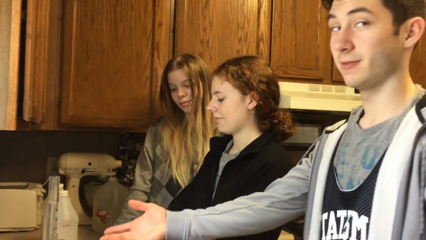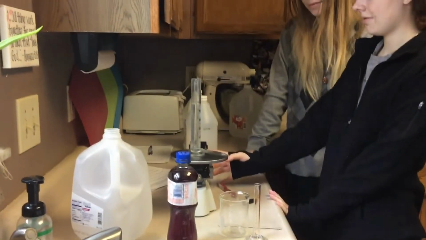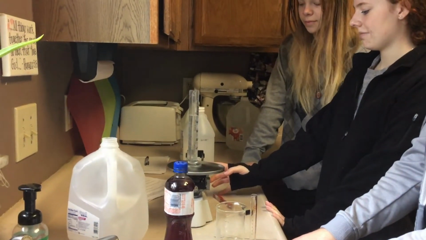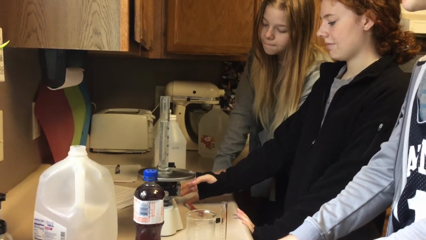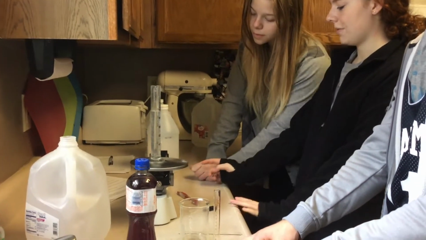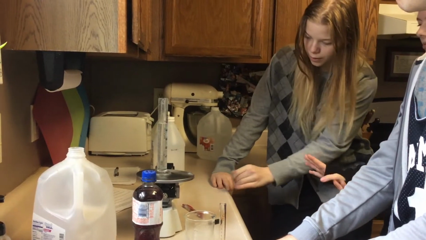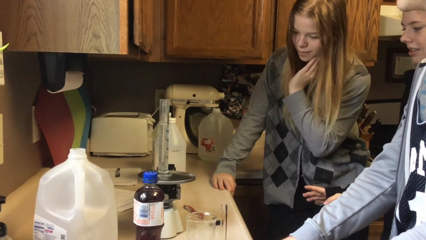What are you doing? We're seeing the mass of this. What is that? That's 50 milliliters of vinegar. Vinegar. All right. Is vinegar an acid or a base? Acid. Very good.